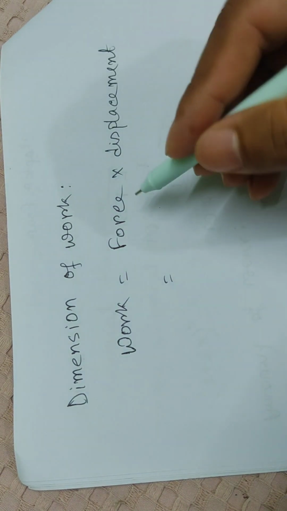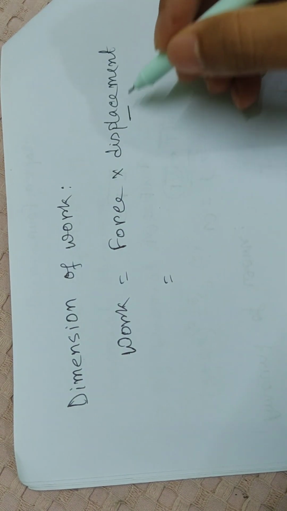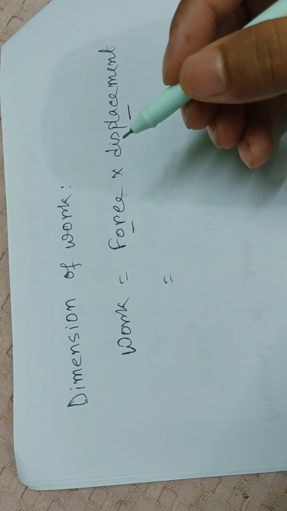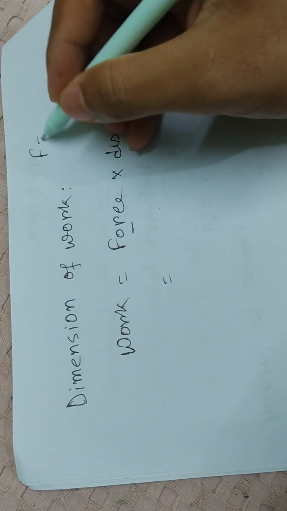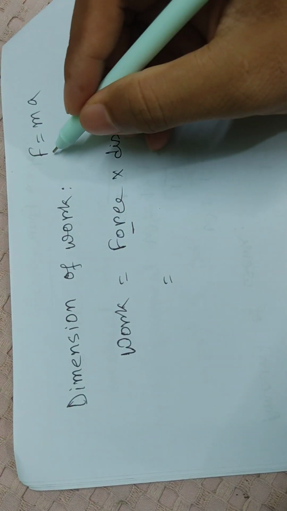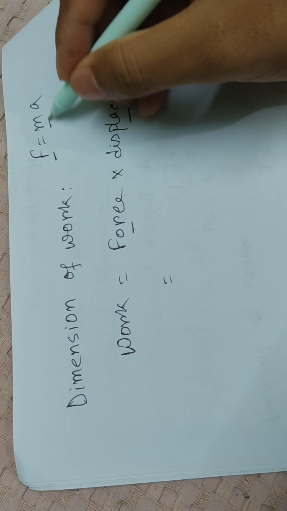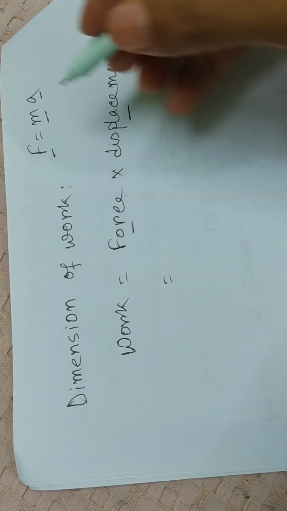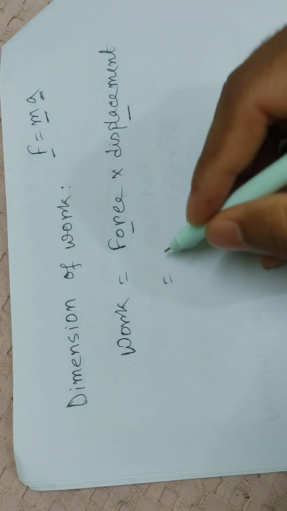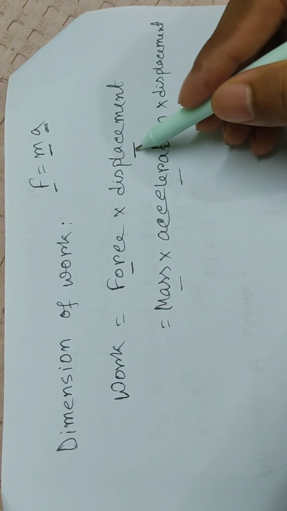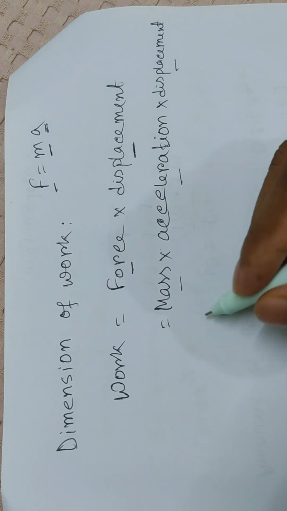Here displacement is a fundamental quantity, but force is a derived quantity, because we know force F is equal to ma. That means force is the product of mass and acceleration. So instead of force we can write mass into acceleration, and displacement is here.